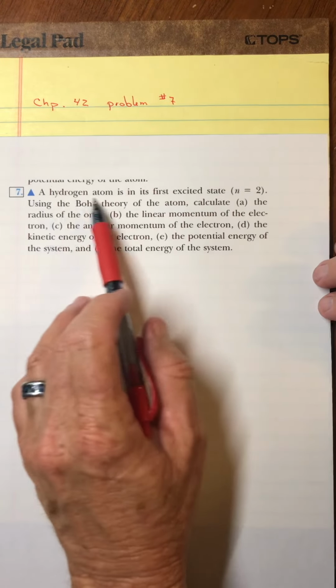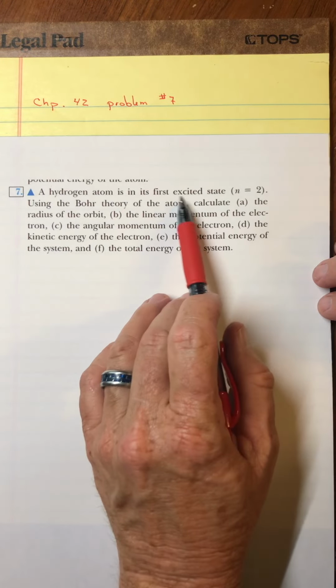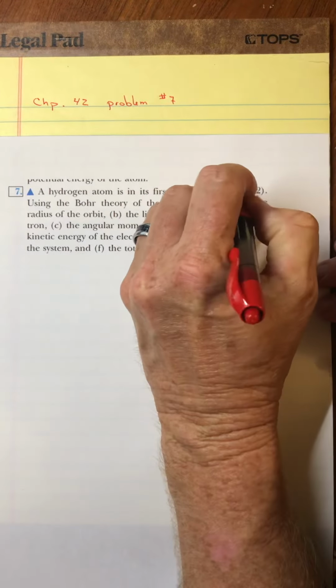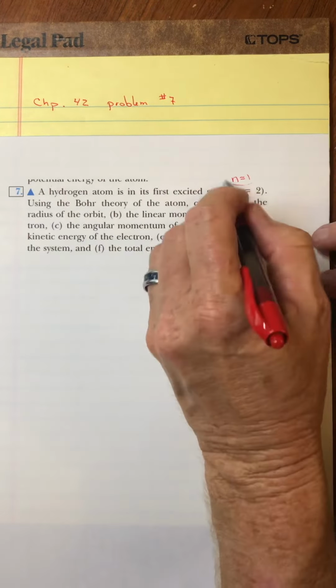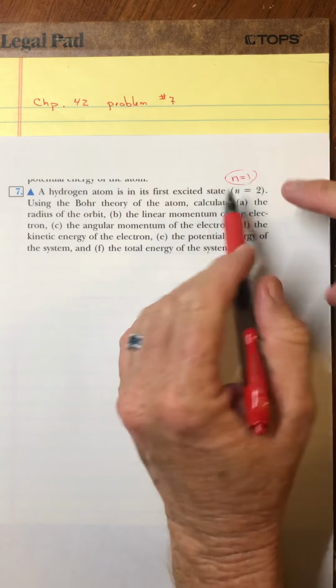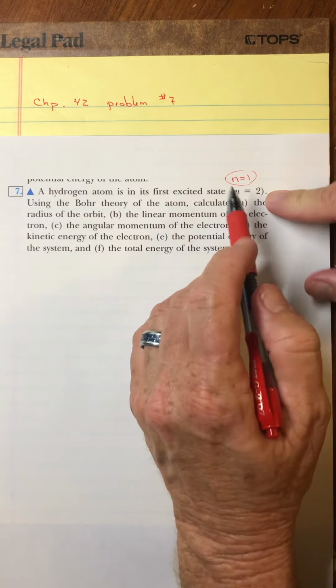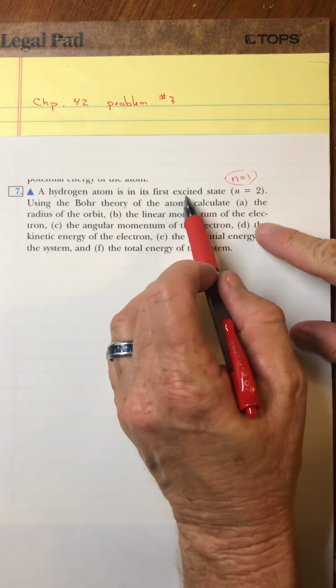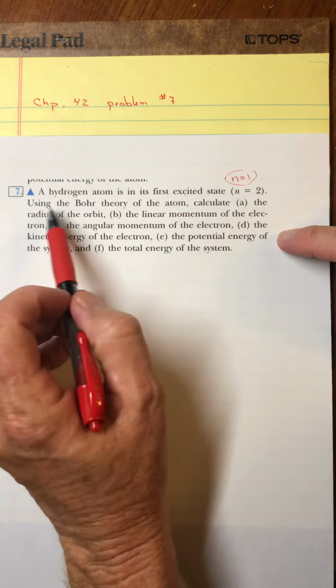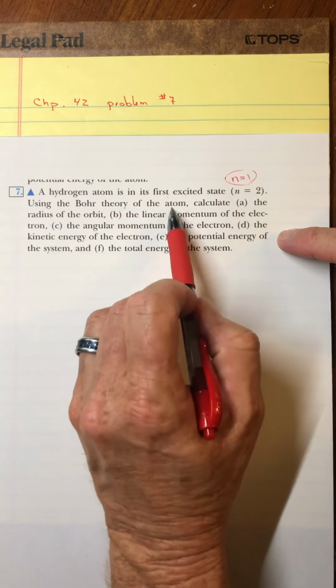It says that we have a hydrogen atom that's in the first excited state. So remember, n equals 1 is the lowest state, what we call the ground state. And so the next energy level it could have is n equals 2, and that's why they call it the first excited state, and then n equals 3, n equals 4. But it says here, using the Bohr theory of the atom.